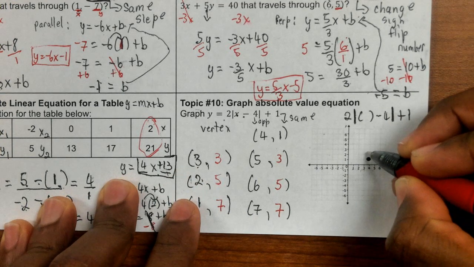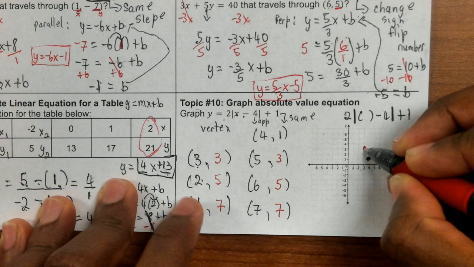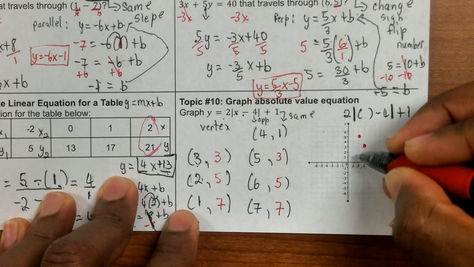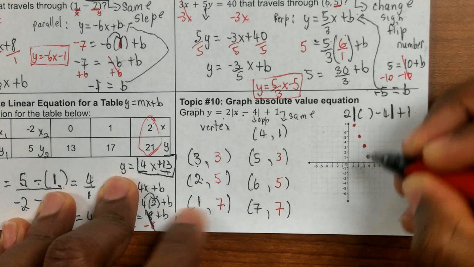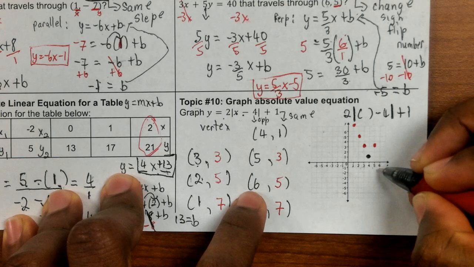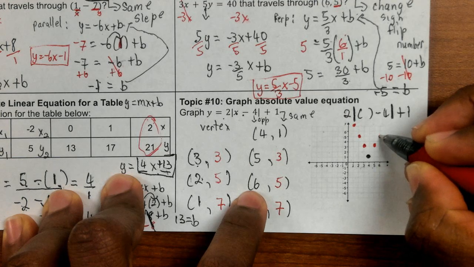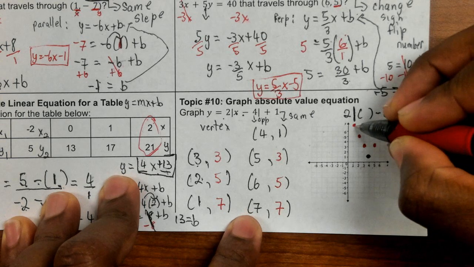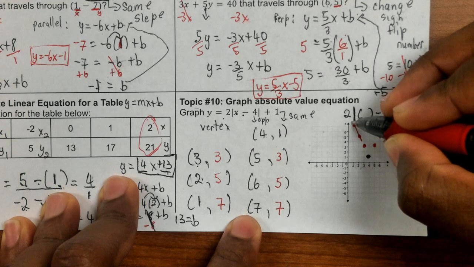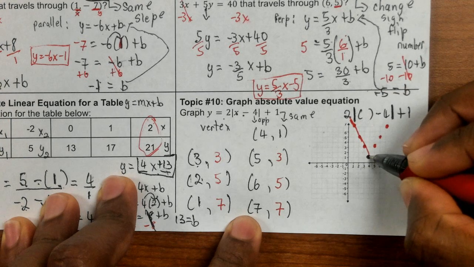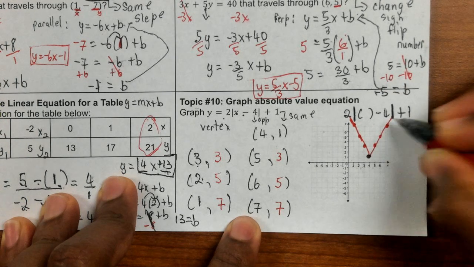So 3, 3, and then 2, 5, and then 1, 7. Then I plot 5, 3, 6, 5, and then 7, 7. Okay, and then I click done plotting, and I start all the way at the top, go all the way to this point, and then go all the way back to the top.